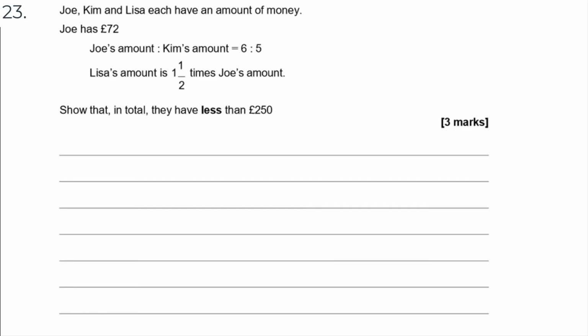Question 6. Joe, Kim and Lisa each have an amount of money. Joe has £72. Joe's amount to Kim's amount is in the ratio of 6 to 5. Lisa's amount is 1.5 times Joe's amount. Show that in total they have less than £250. Okay? So we know Joe. Joe is 72, and we also know everybody else is relative to Joe's, because Joe's amount to Kim's amount is in the ratio of 6 to 5. Okay, so let's start with that one then.